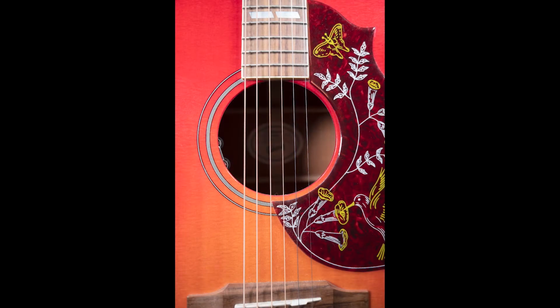The most important piece of the body is the soundboard. This is a wooden piece mounted on the front of the guitar's body, and its job is to make the guitar's sound loud enough for us to hear. The sound is produced when the strings vibrate. A guitar with a bigger body will be louder than one with a smaller body.